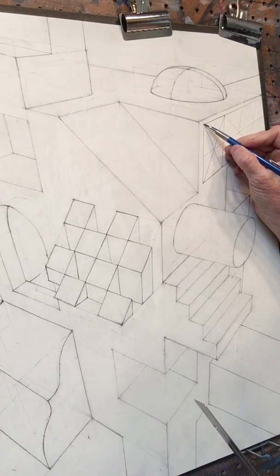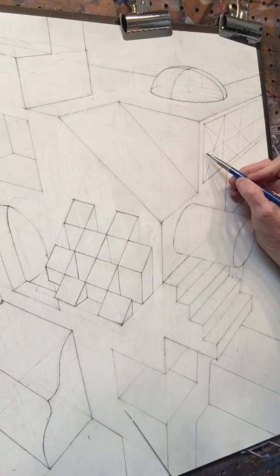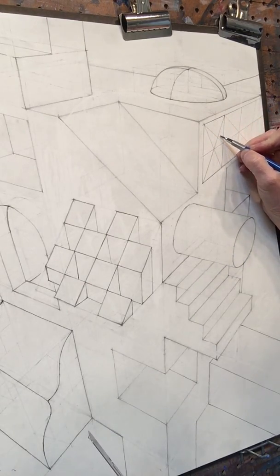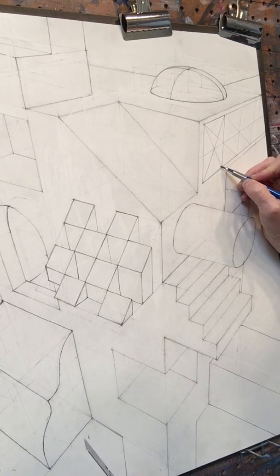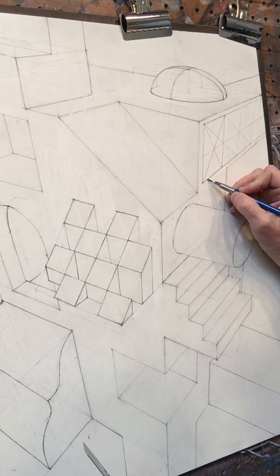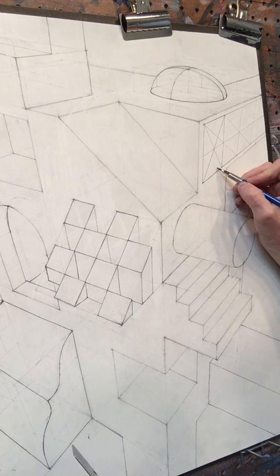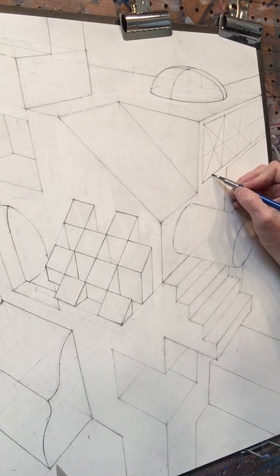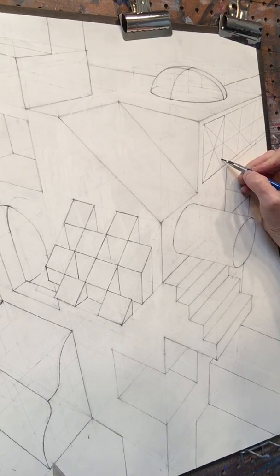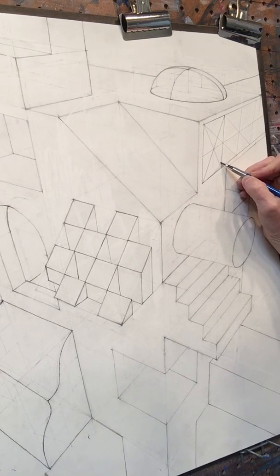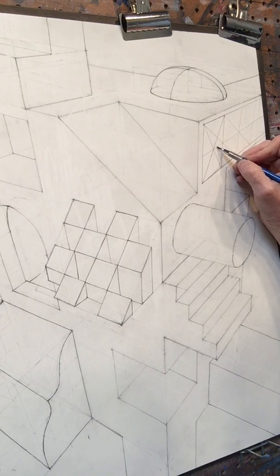So yeah, then what I would do in here is I would maybe even use this to establish that B. So maybe I'd want the bottom part of my B to be a little bit above that, because it's bigger on the bottom. And again, this is the same skill that we used when we were creating the curved form.